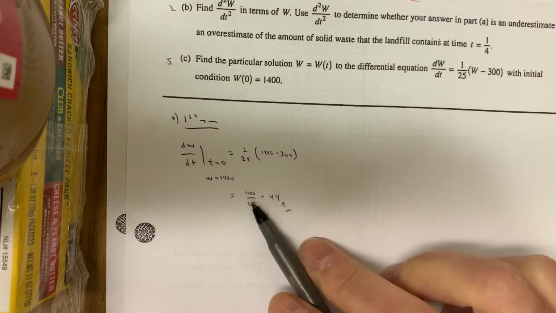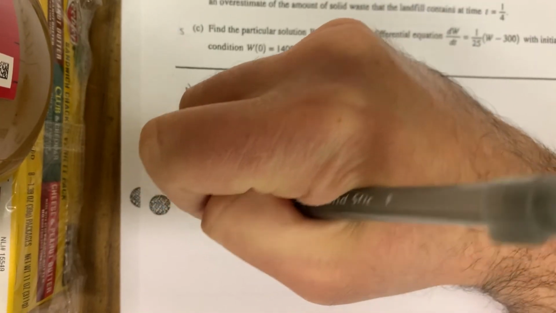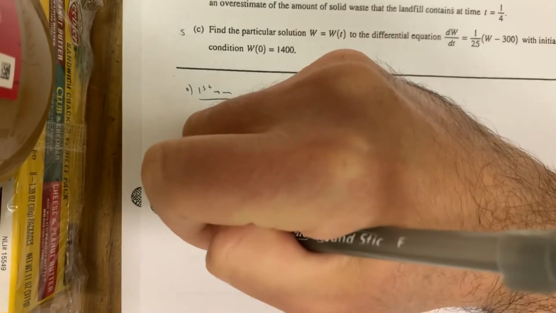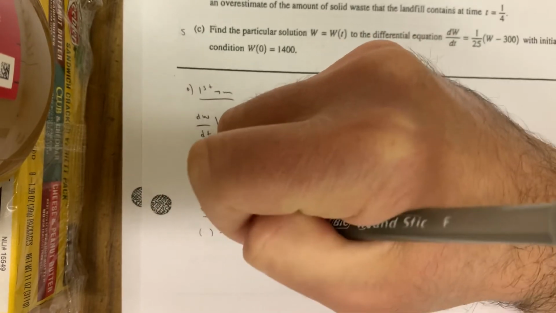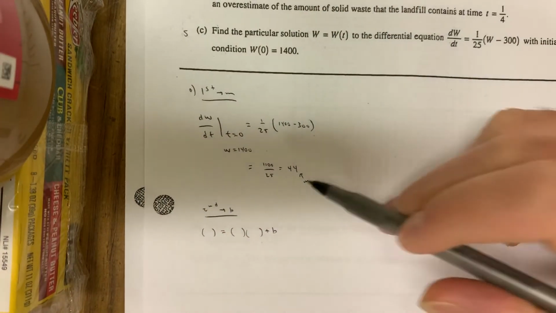You could leave it like this. You wouldn't be wrong. It's just going to make the second part of the problem, getting b, a little bit nastier. So here, even though you're technically not supposed to use the calculator, knowing some mental math is very helpful.